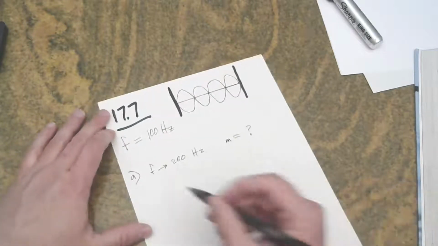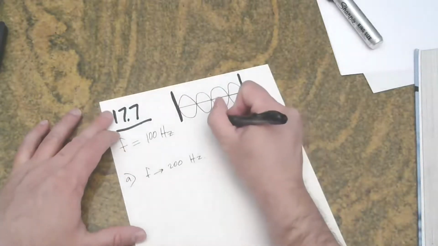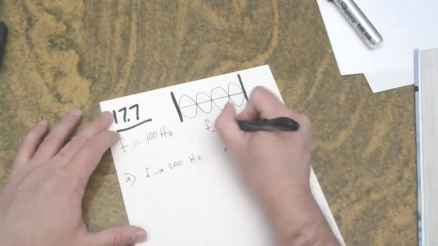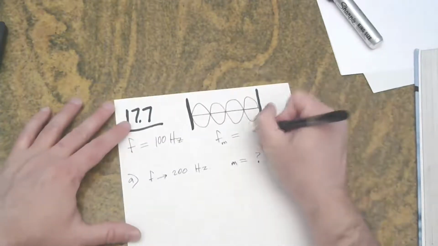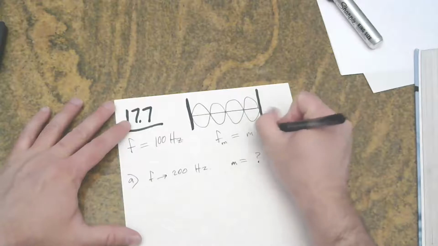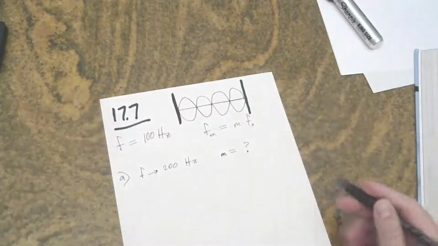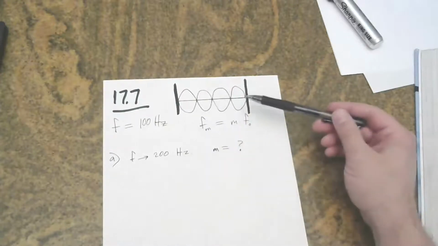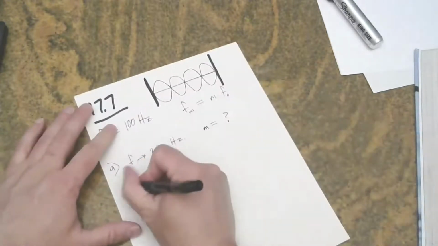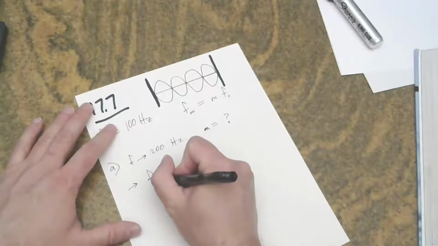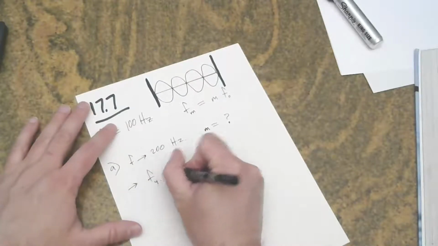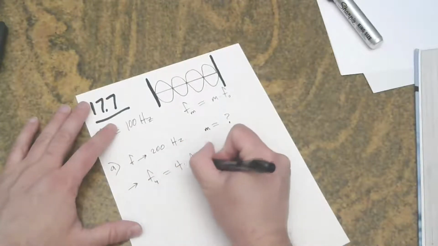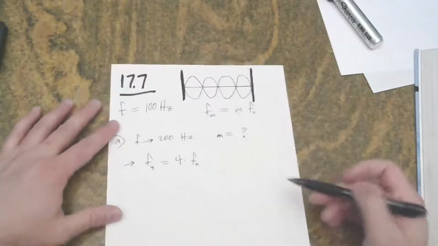We know that in general, the frequency of the mth mode is m times the frequency of the fundamental. And since I count 4 antinodes, this has to be the fourth harmonic. So we know immediately that the frequency of the fourth harmonic is 4 times the fundamental frequency.